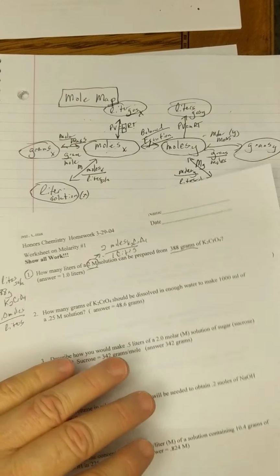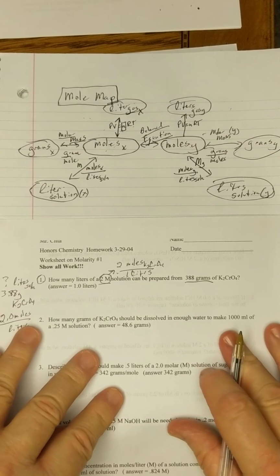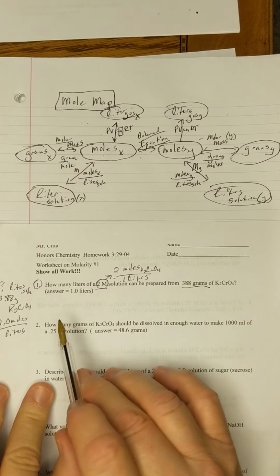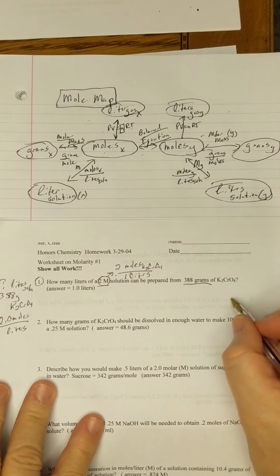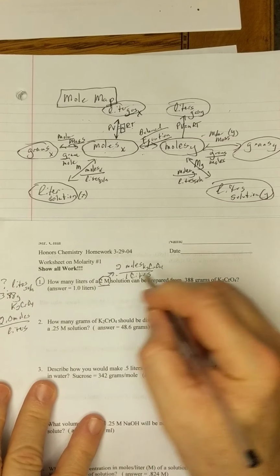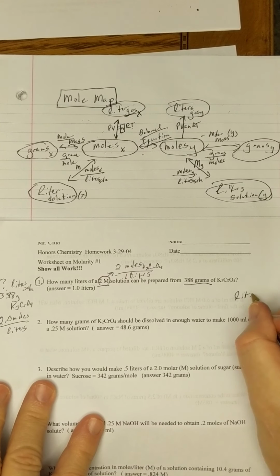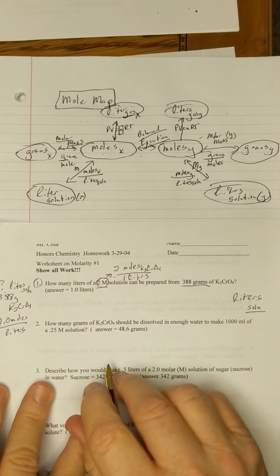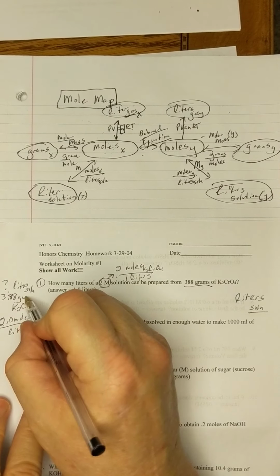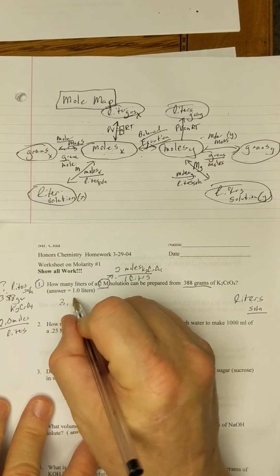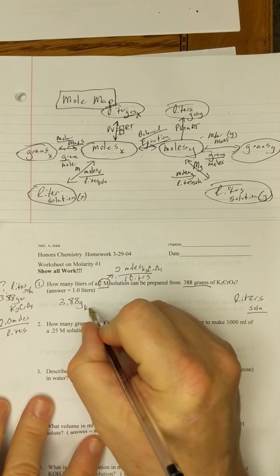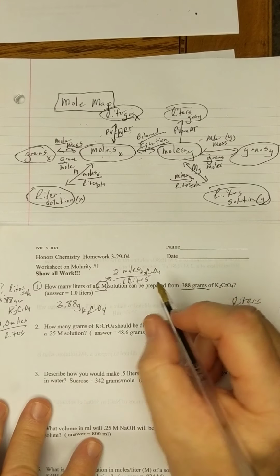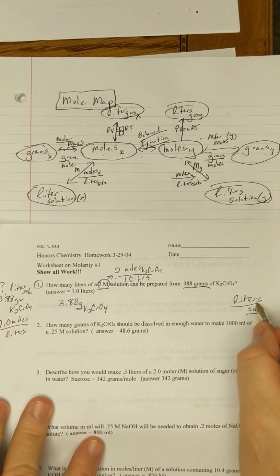Now, I'll look at the mole map as I do this problem. So I'll refer up here. Looking at this problem, dimensional analysis, I always want to put where I'm going on the right. And where I'm going to is the question, how many liters of solution are there? Okay, my starting point is 3.88 grams K2CrO4.